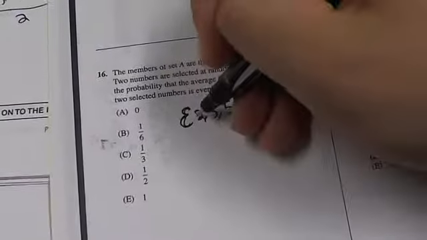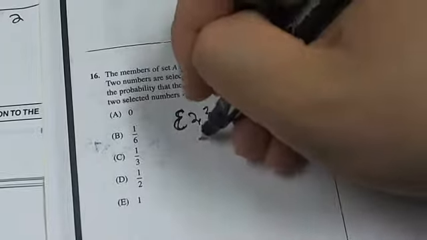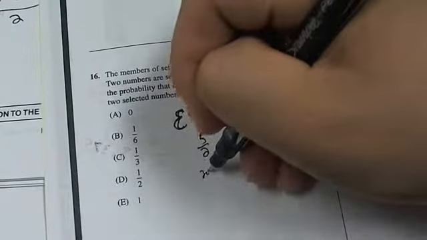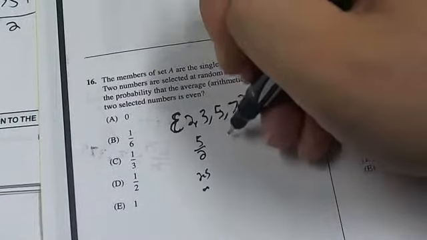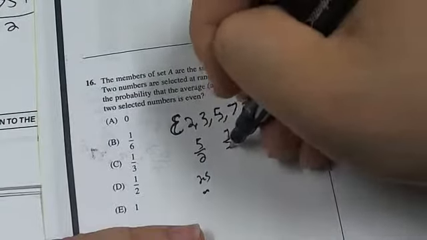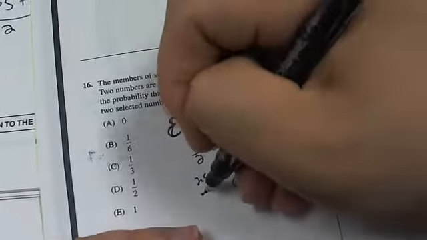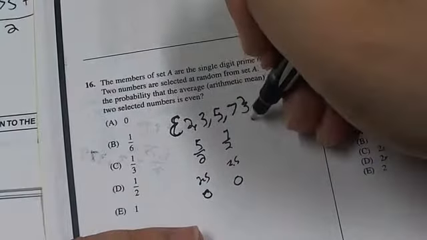Alright. So 2 and 3. 2 plus 3 is 5. So 5 divided by 2 is 2.5. So that's odd. So 2 and 5. 2 and 5 is 7. 7 divided by 2 is 3.5. So that's odd as well. 2 and 7 is 9. And that's odd.